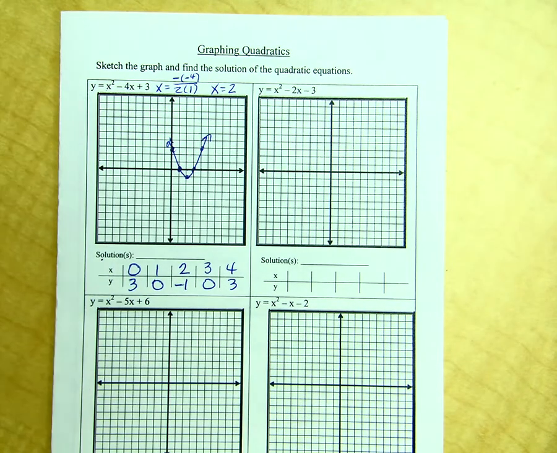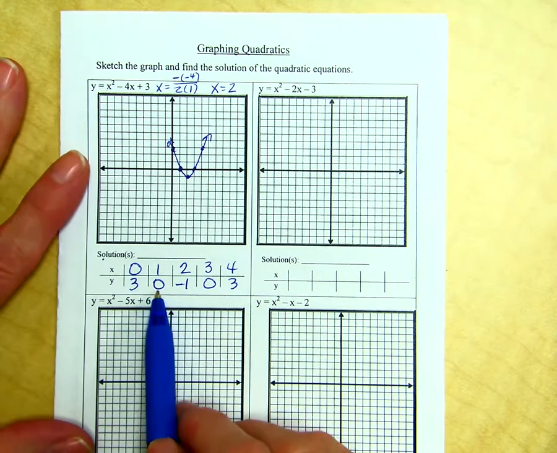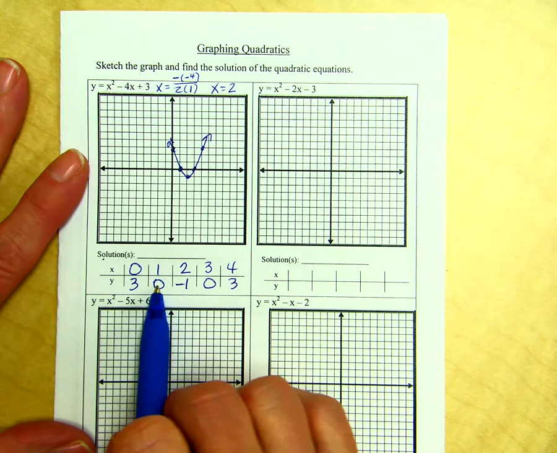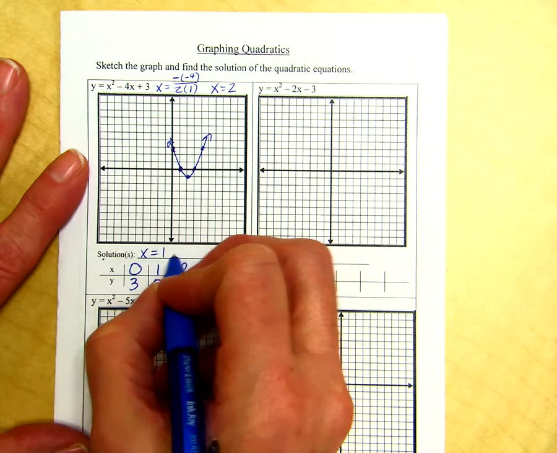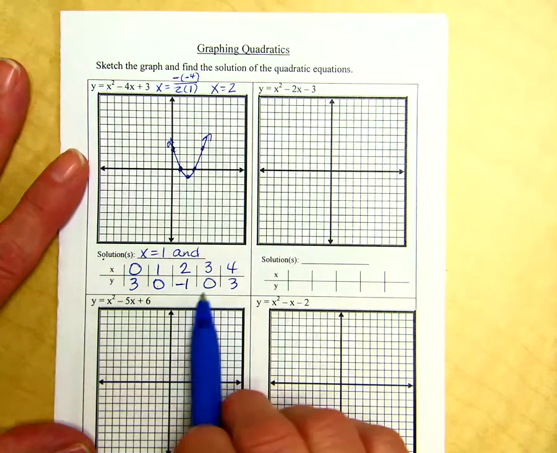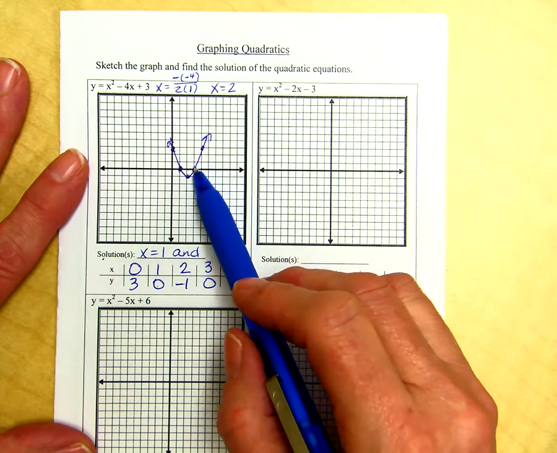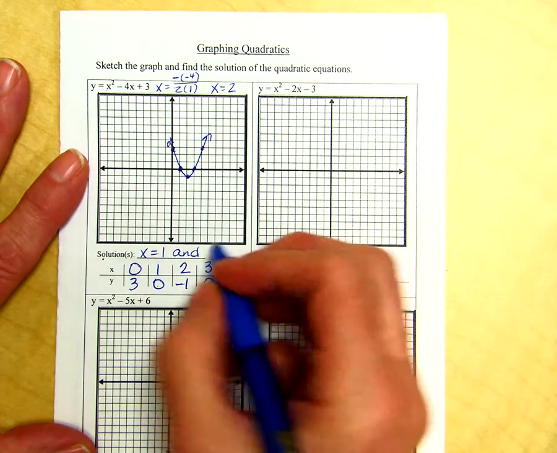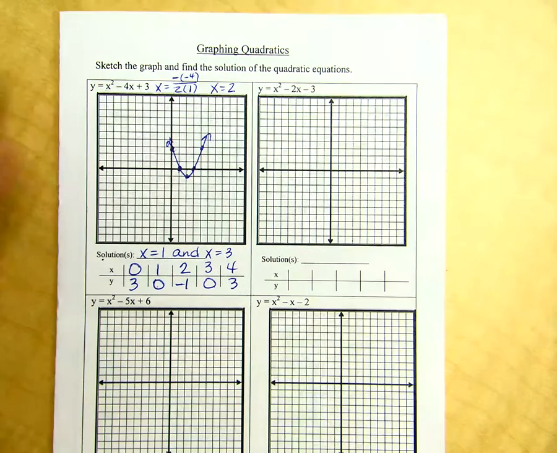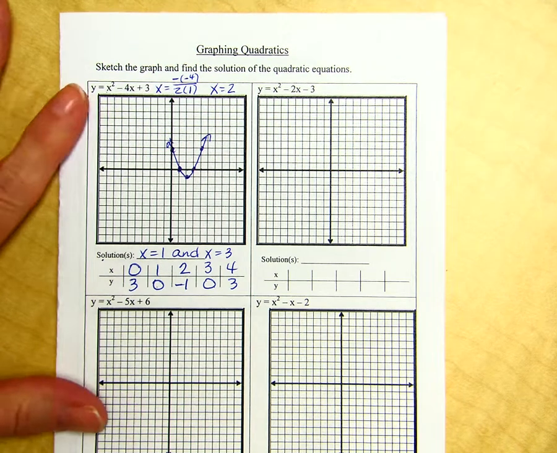Remember that solutions are also called zeros. They are also called x-intercepts. X-intercepts, zeros, and solutions are all where the y values are 0, so we can even just look at the table here. When y is 0, x is 1. That's this point here. So we have x equals 1 as a solution, and the second solution here, because this crosses the x-axis twice, y is 0 when x is 3, so x equals 3 is a solution to y equals x squared minus 4x plus 3.